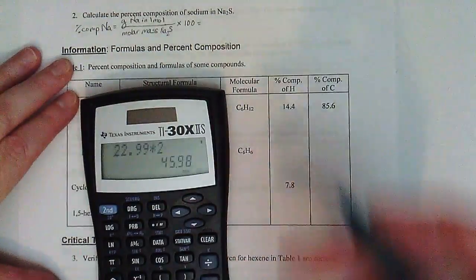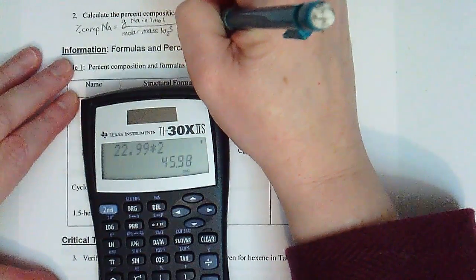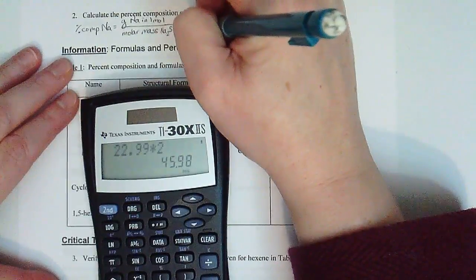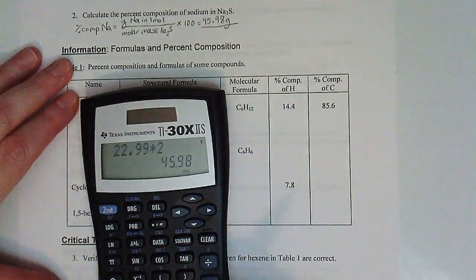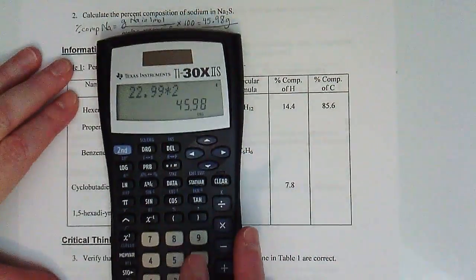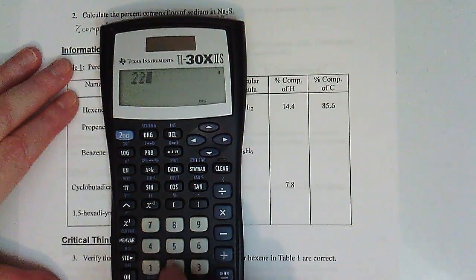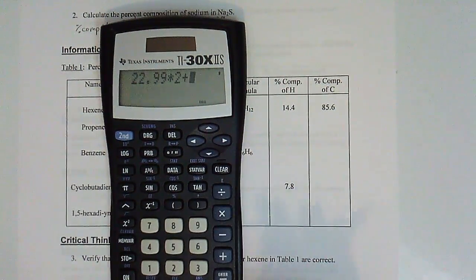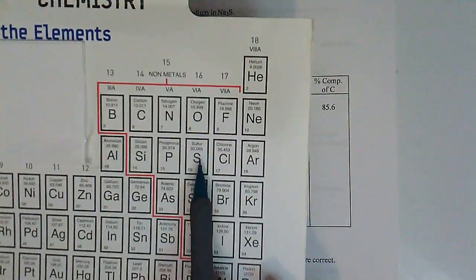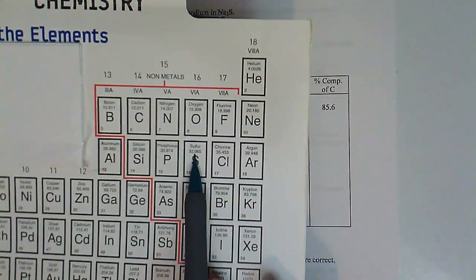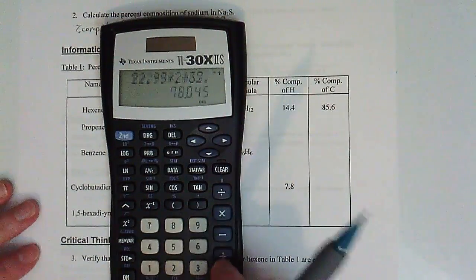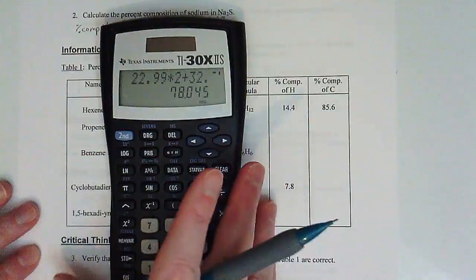So I get 45.98 grams of sodium. Now, to figure out the molar mass of sodium sulfide, I'm going to take the 22.99, multiply it by 2, and add to that the sulfur, which is 32.065. So that gives me 78.045.